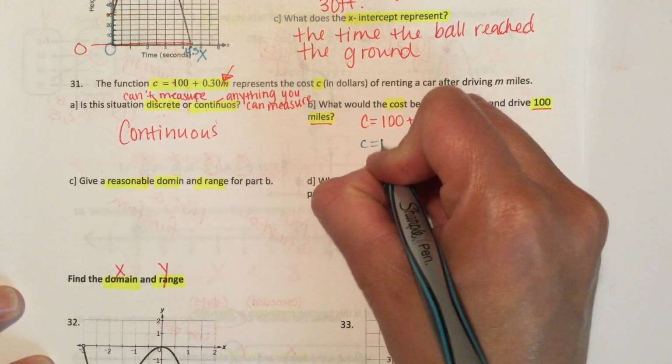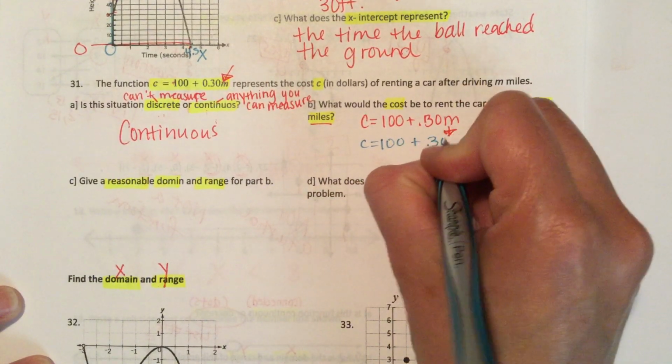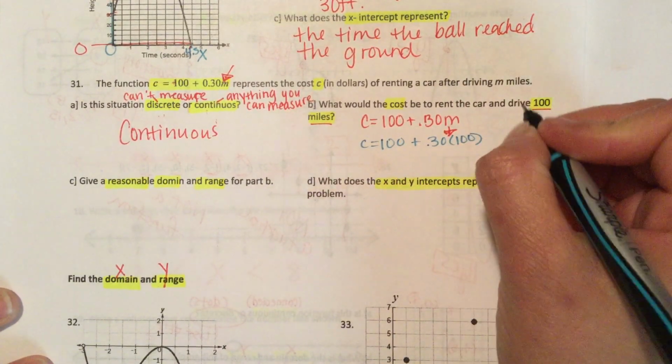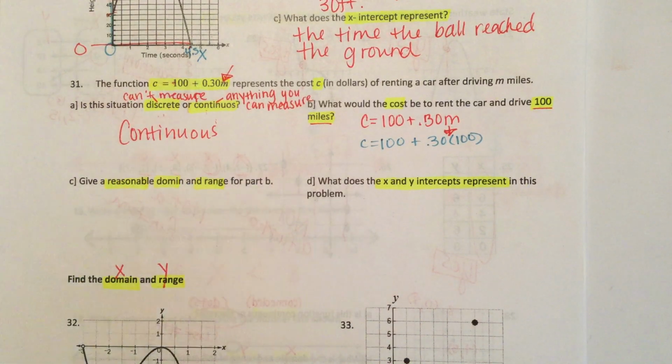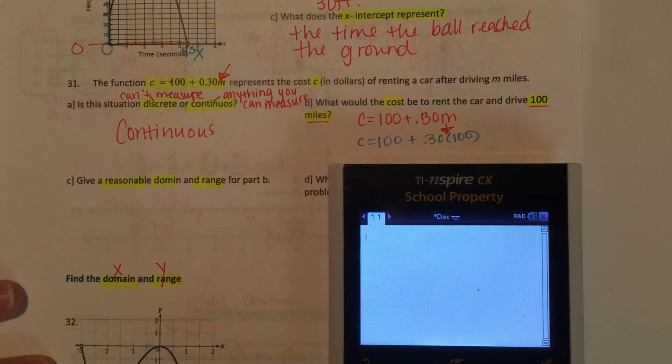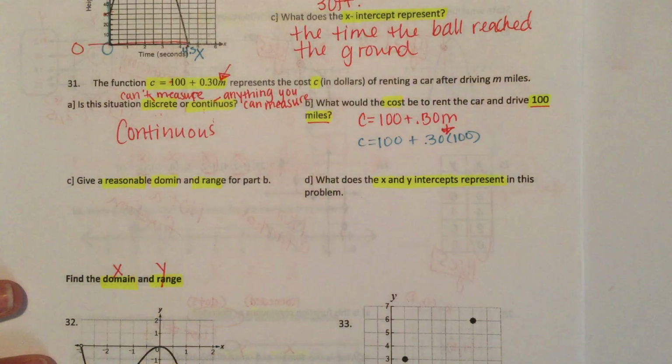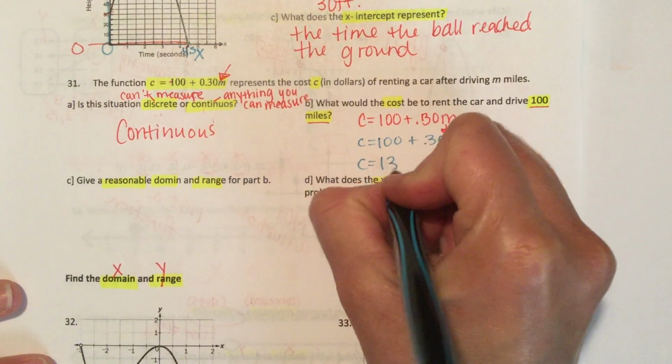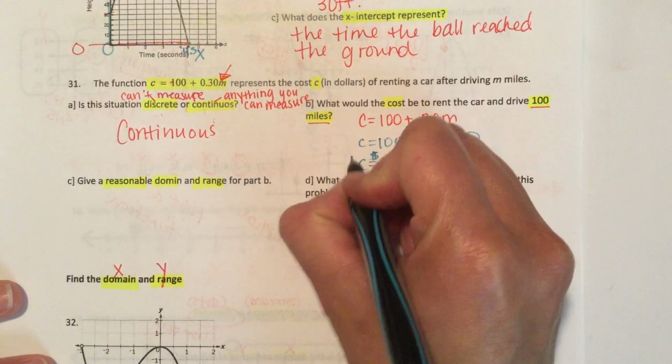So cost equals 100 plus 0.30 times 100. So if I put that in my calculator, go to a calculator page and enter that problem. 100 plus 0.30 times 100. $130. So the cost is $130.